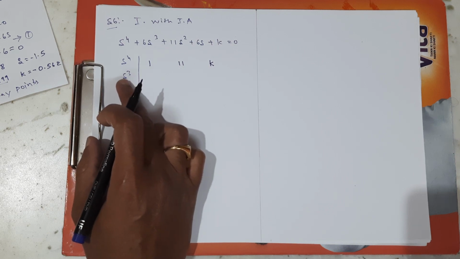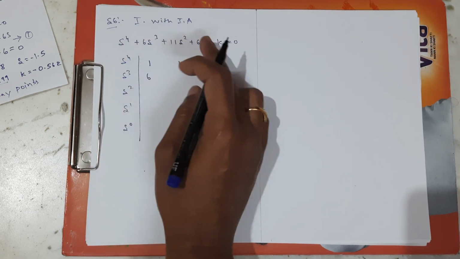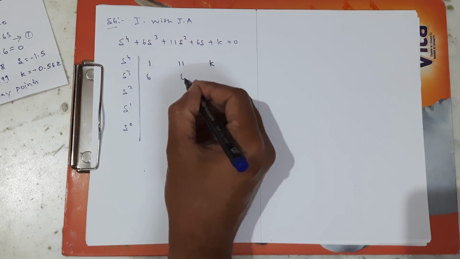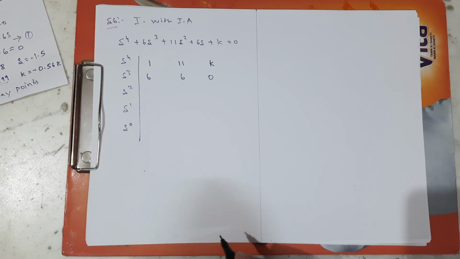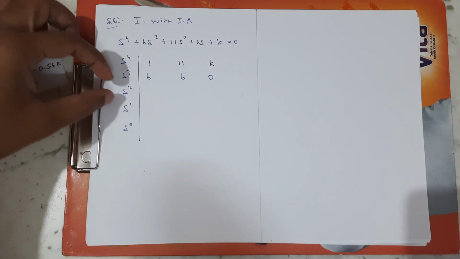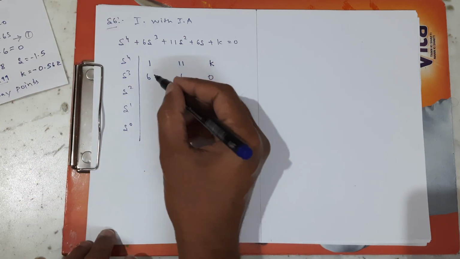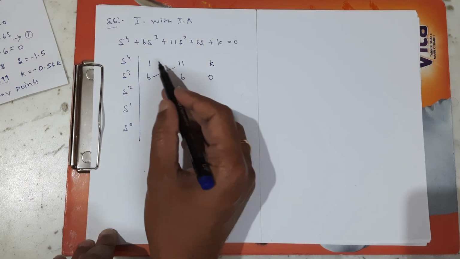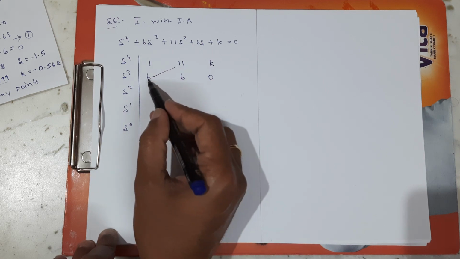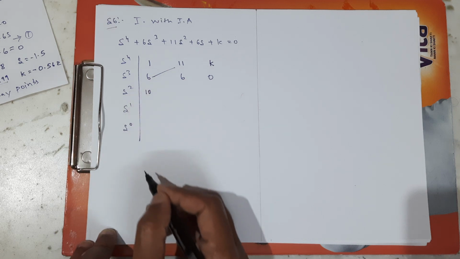So what are the coefficients of s to the power of 3? That is 6. Next, s to the power of 1, that is also 6. If nothing is there, that will be 0. Now I am going to construct the next array by using the previous two rows, that is 6 into 11 is 66, minus 6 into 1, that is 6, divided by 6. Okay, so that will come to 10.